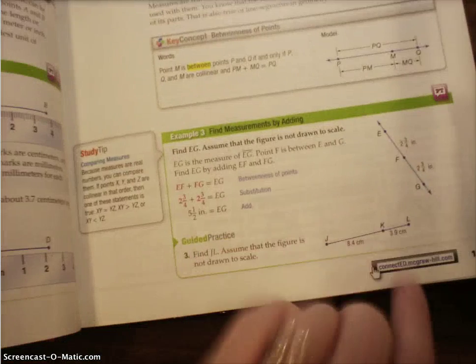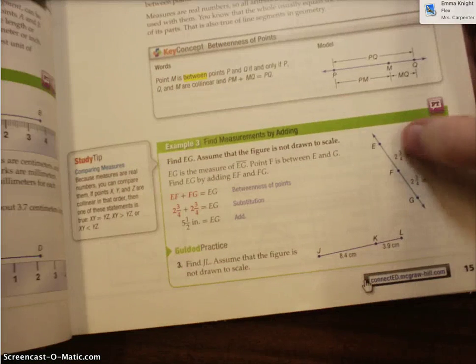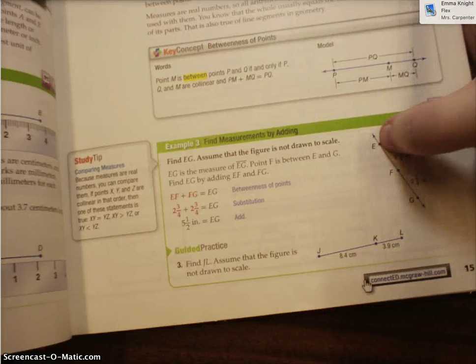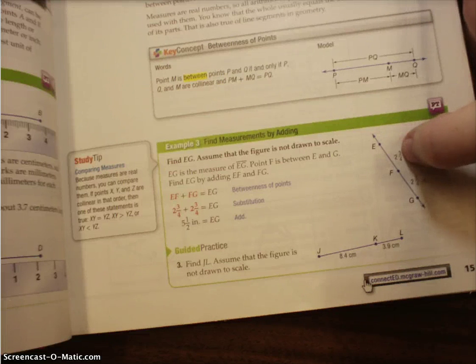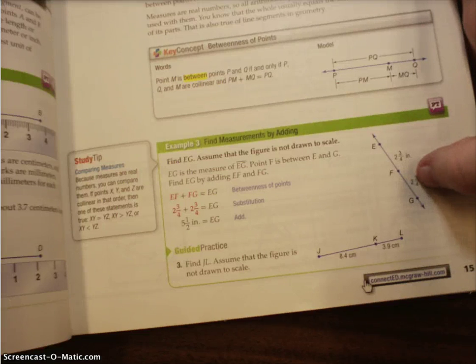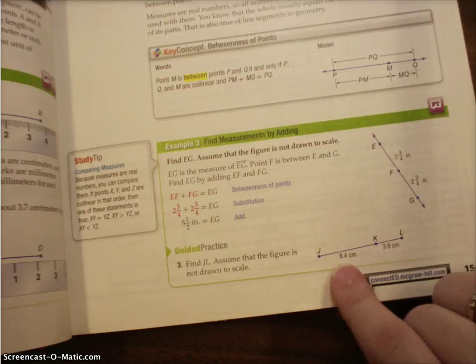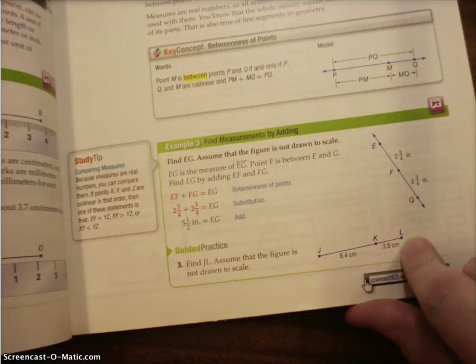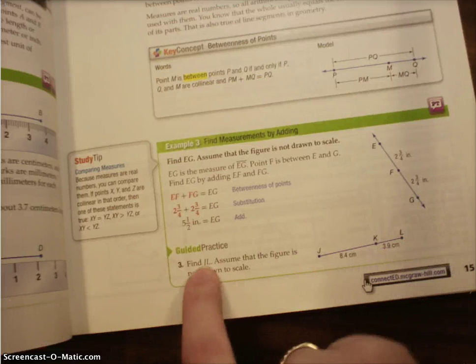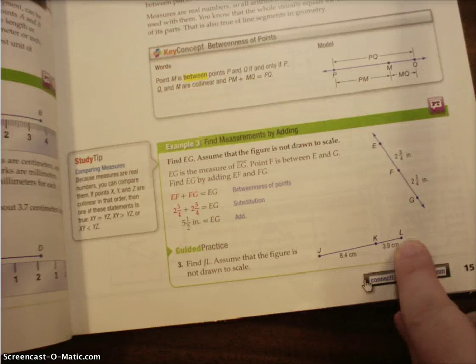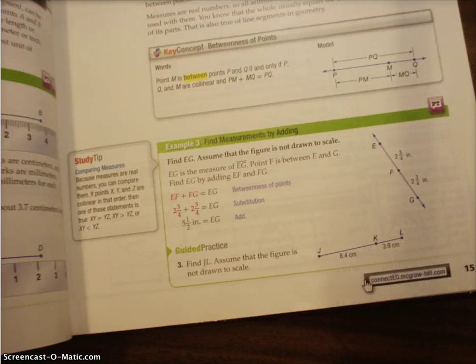So if you look at this example here, what they're showing you is, well, E to F is 2 3/4 inches. F to G is 2 3/4 inches. So if you wanted to find E to G, you would just add those up. So in this example, J to K is 8.4, K to L is 3.9. So if you wanted to find J to L, you would simply add those together.